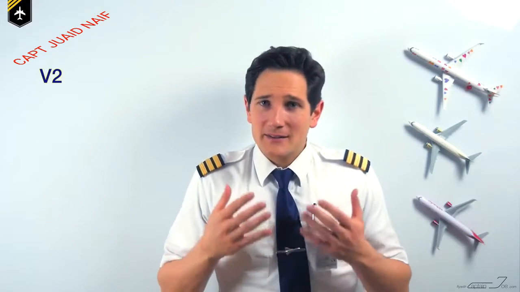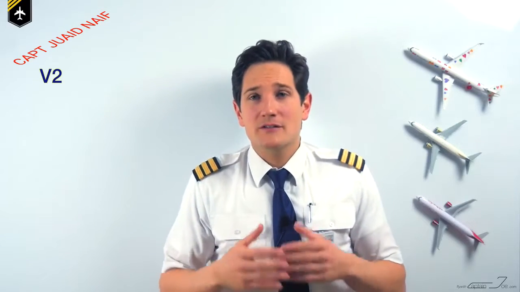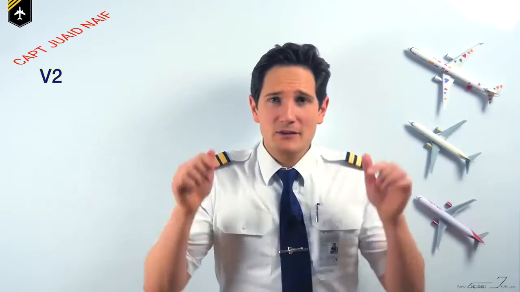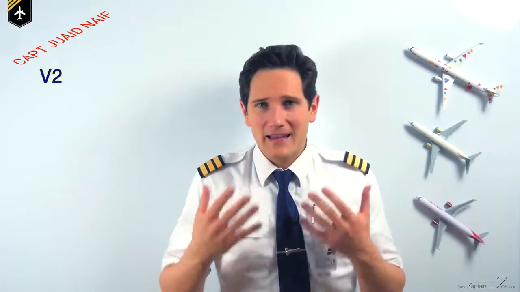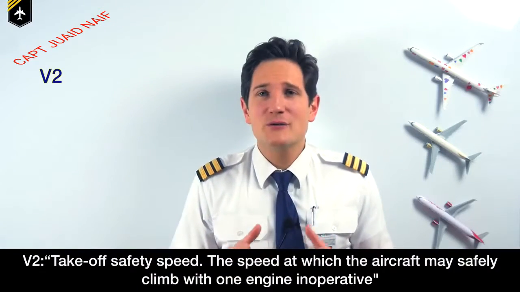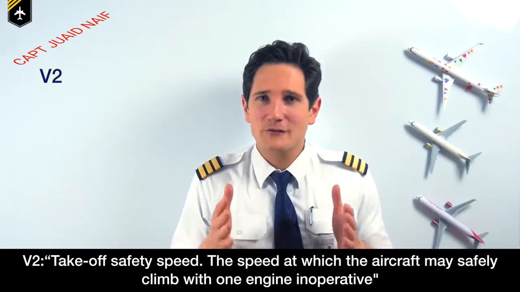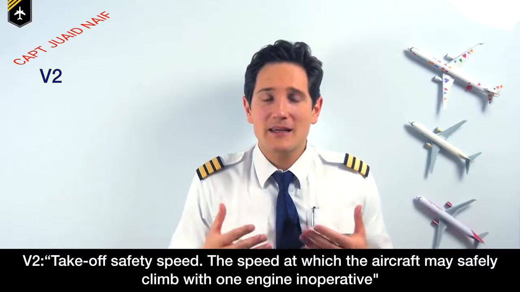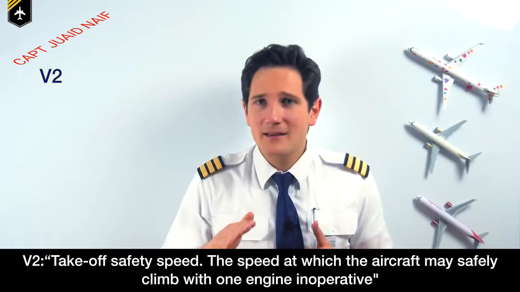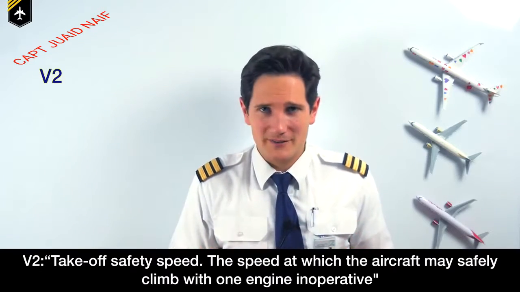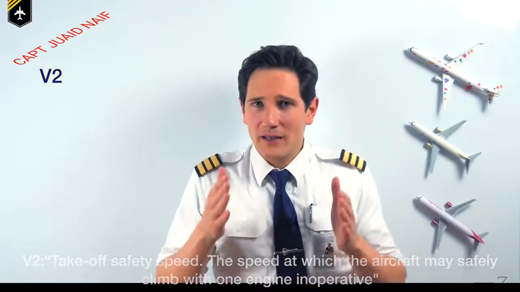Now, some airlines still have the standard operating procedures to call out V2. Please comment below if you fly for such an airline, it would be great to know. Okay, again, by the book, V2 is defined as takeoff safety speed, the speed at which the aircraft may safely climb with one engine inoperative. Okay, let's go back to all engines operative.